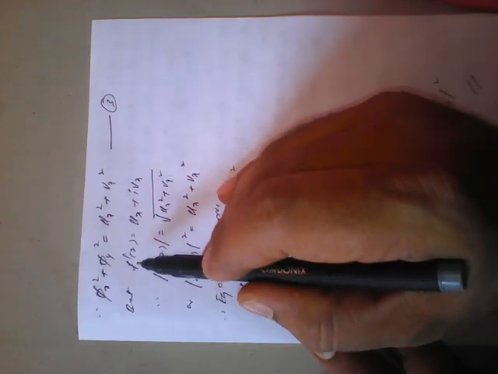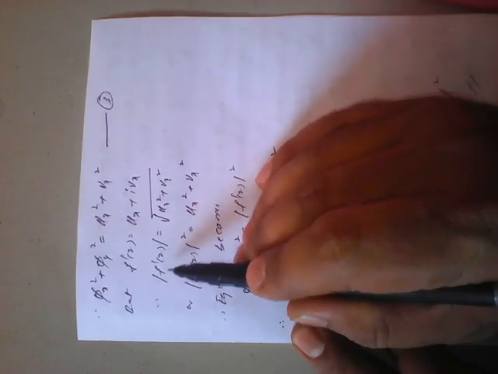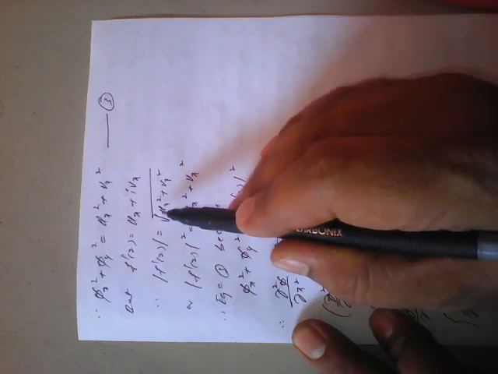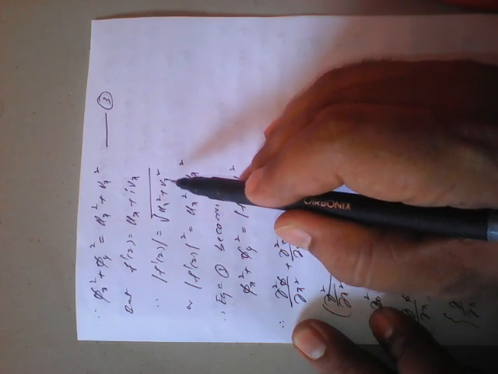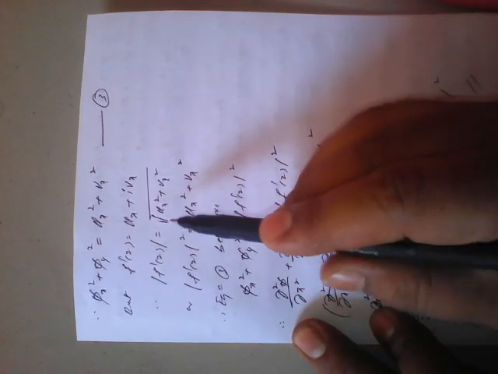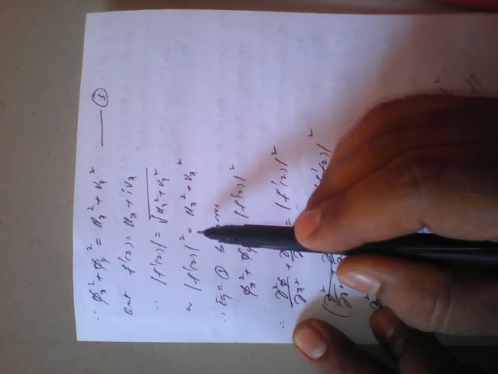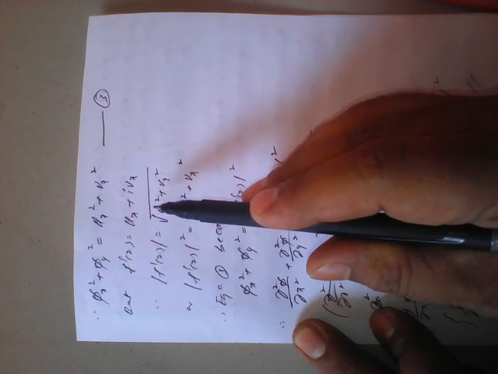But we know that f dash of z is given by ux plus i times vx. Take mod on both sides, it will become mod of f dash of z is equal to square root of ux square plus vx square, or on squaring both sides we'll get mod f dash of z square is equal to ux square plus vx square, the root will vanish because of squaring.